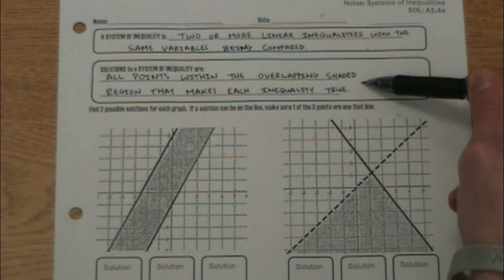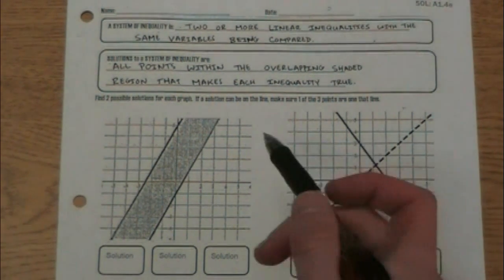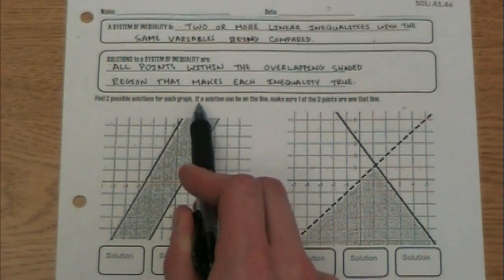But if we think about what we did with systems of equations, where we have to find a point of intersection, now we need to think of the shaded region that makes the inequality true. Each inequality, it can't be one, it has to be both. We have that system of equations where we talked about making both of the equations true. We want to make both inequalities true.